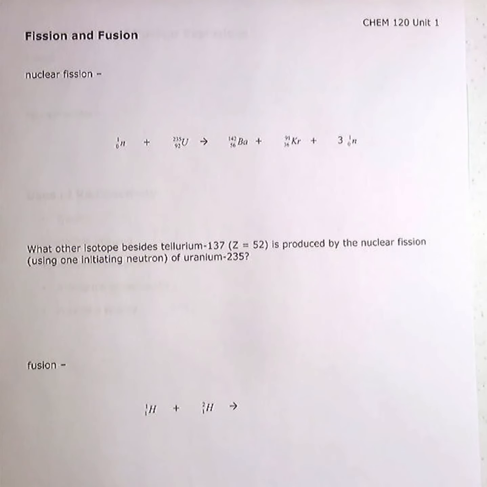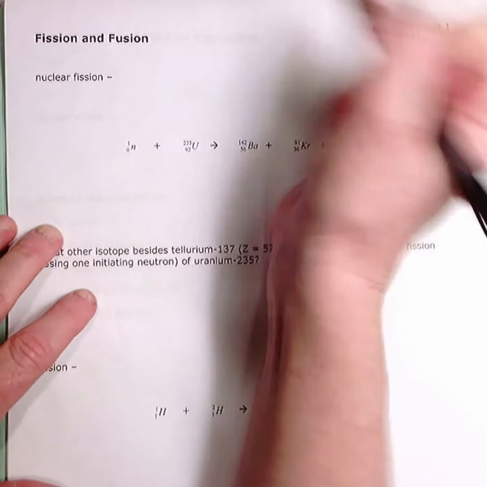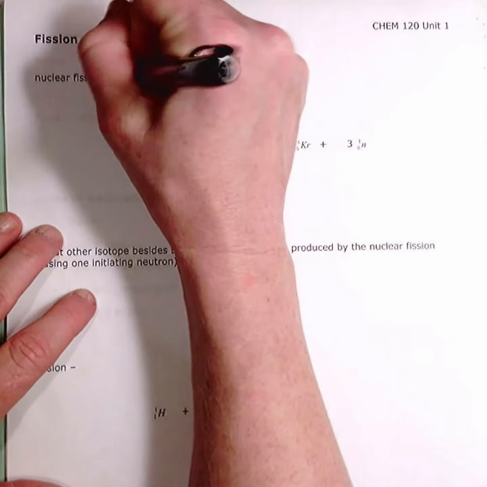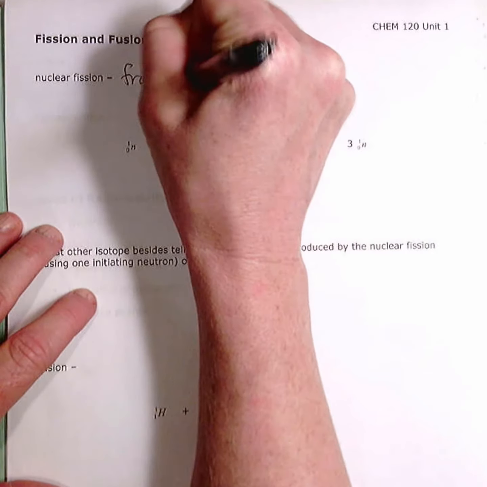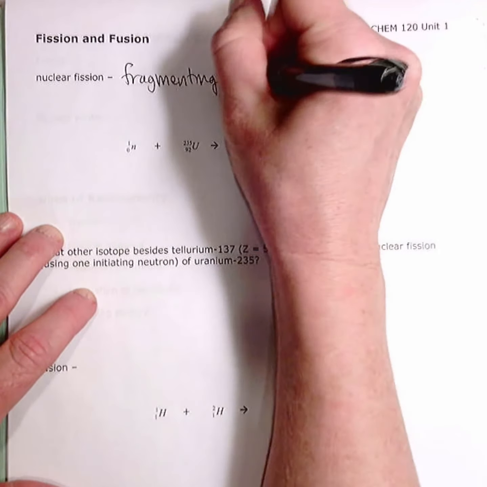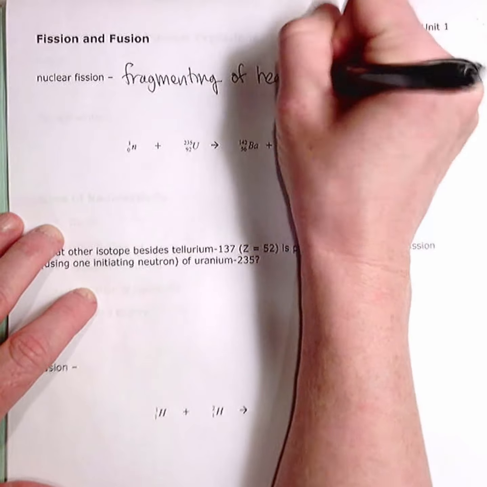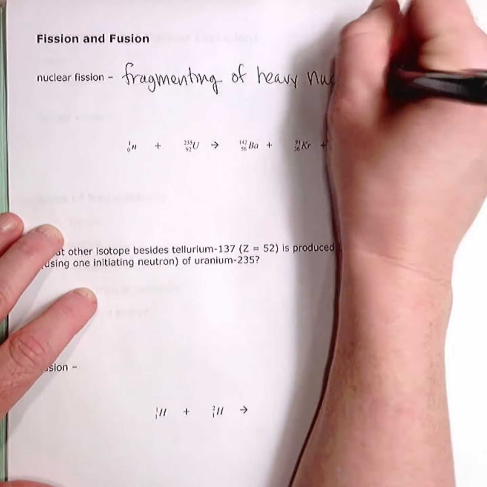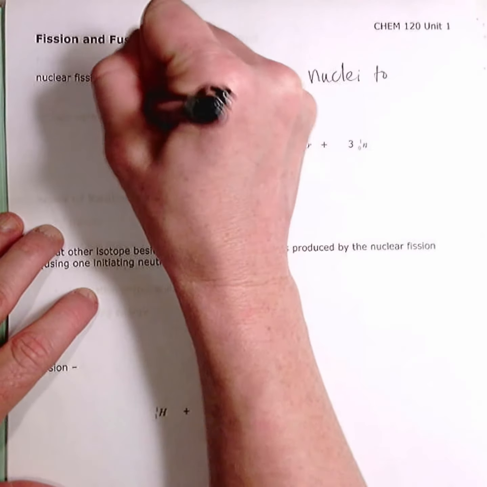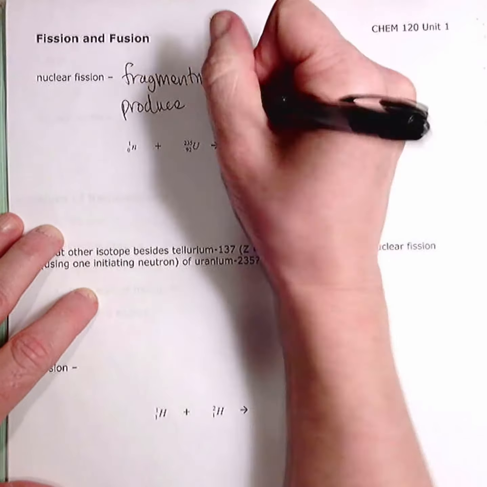It turns out that large nuclei are unstable. So when a neutron hits the nucleus, it can cause it to break down into many small pieces. I always just simplify the definition of fission as the fragmenting of heavy nuclei to produce large amounts of energy.